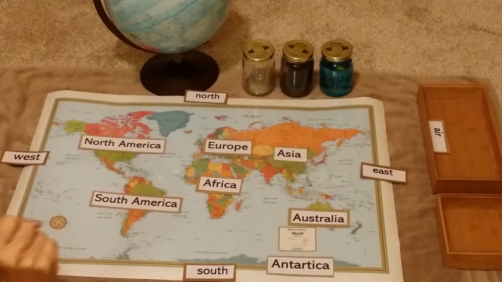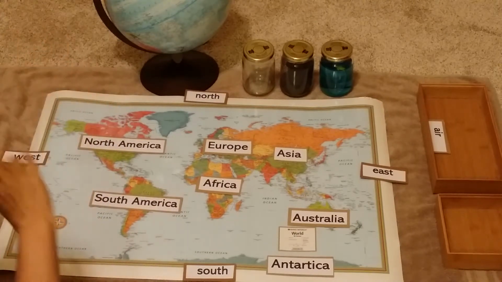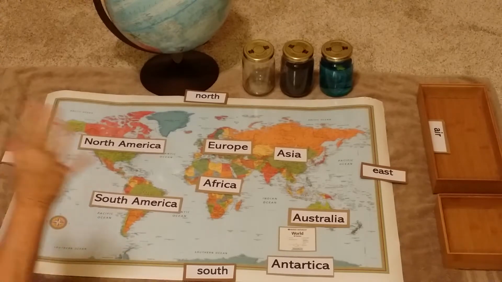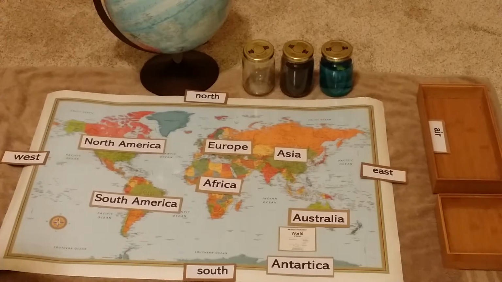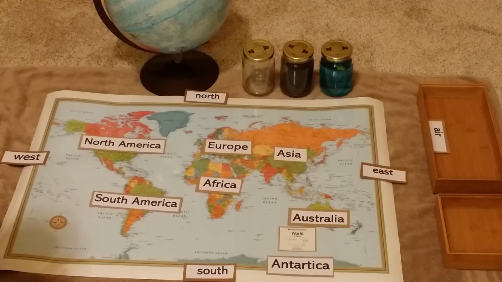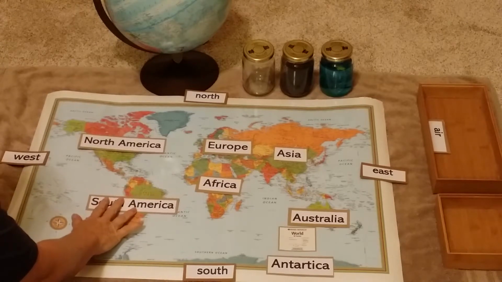So that's a great project. I'm not going to show that, but you can do that. You cut them out, or you let the child cut them out if they are good with scissors, and they can make their own map. And then if they're good with their letters, they can write their own labels.